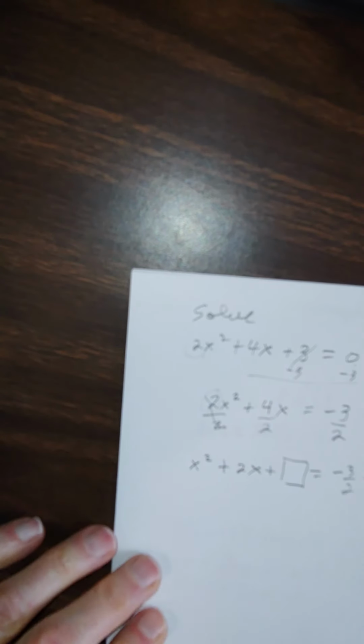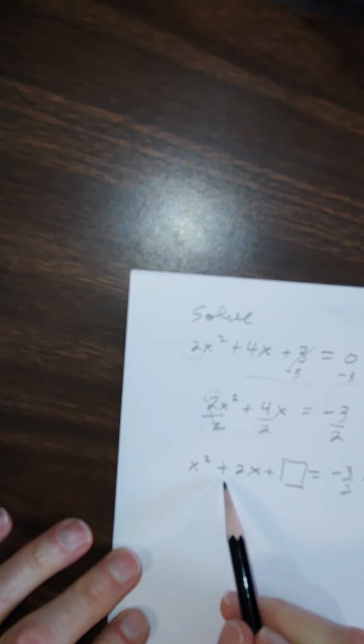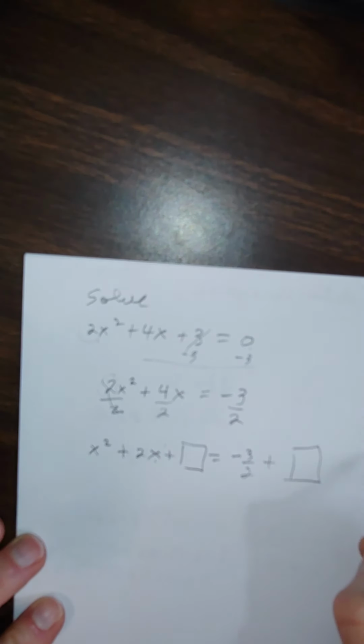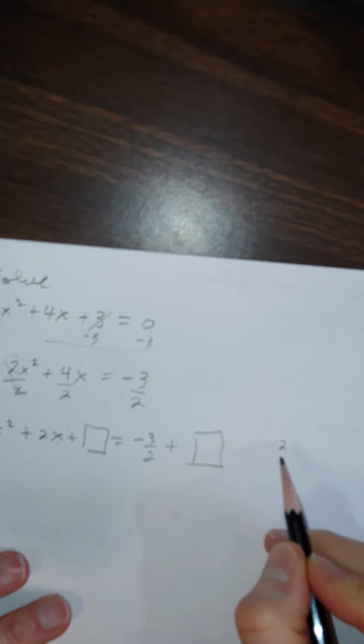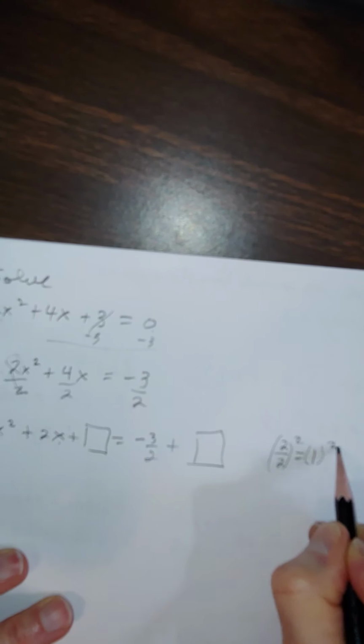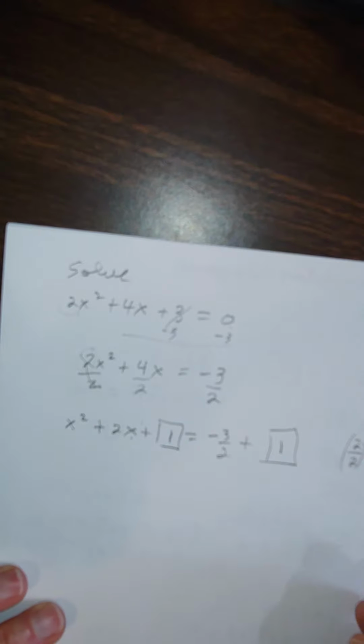Okay, now I'm going to complete the square. Remember what we do. We look at the coefficient of the x term, the x to the first power term. It's a 2. So I take the 2 and I multiply it by 1/2 or divide it by 2, which makes it a 1. Then I square it, which is still 1. So I'm going to put a 1 in both of those boxes, add 1 to both sides.